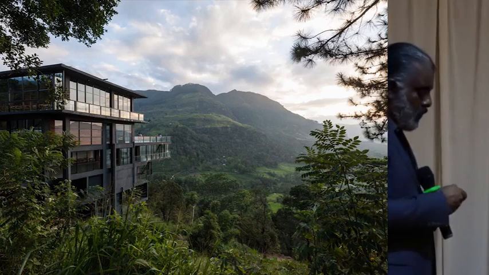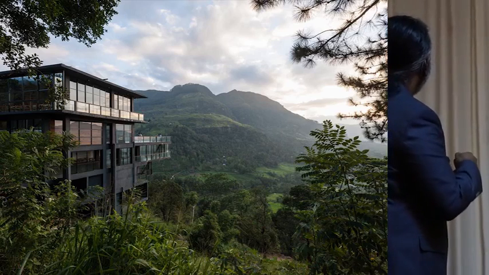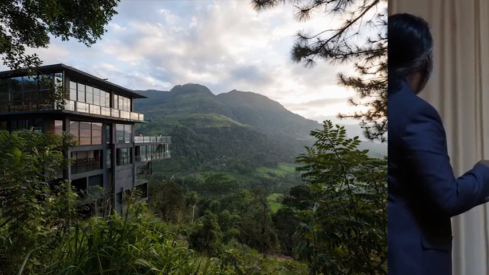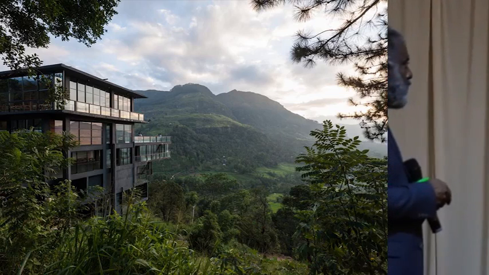And we're trying to incorporate the color or the material that is almost like a part of the surroundings and not to stand out from the context.